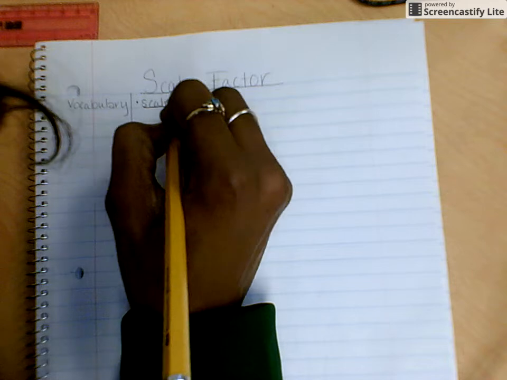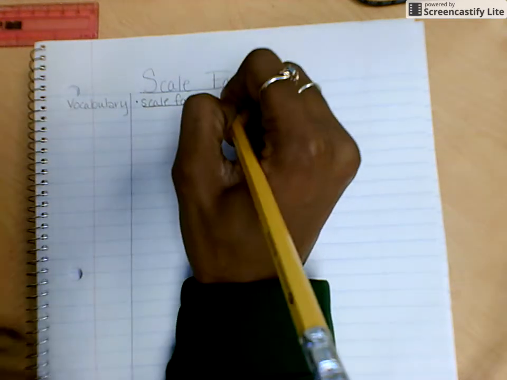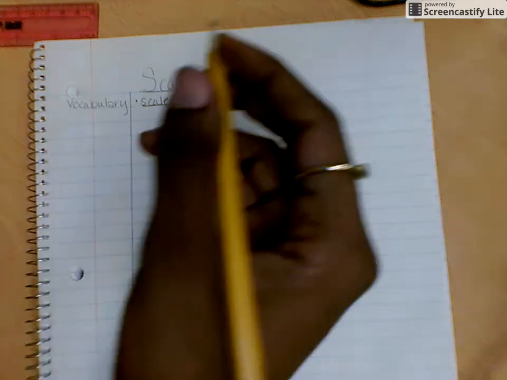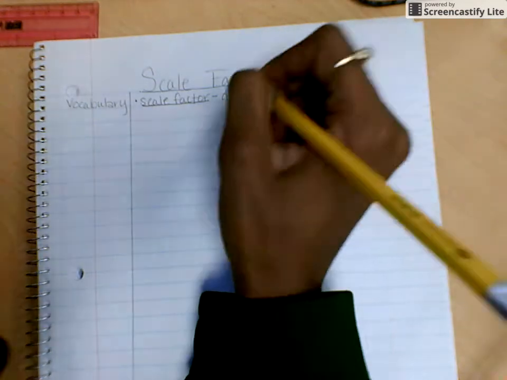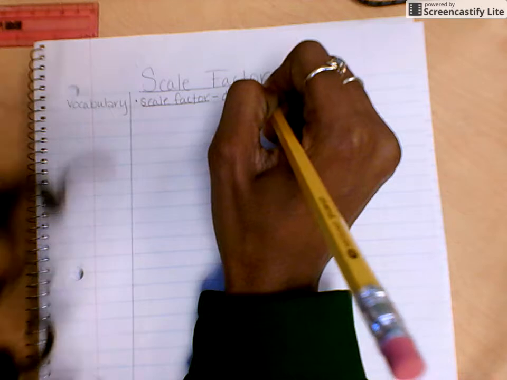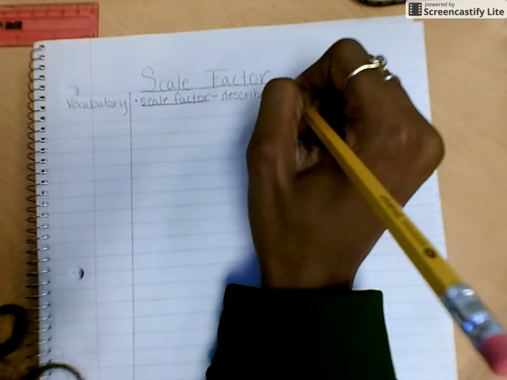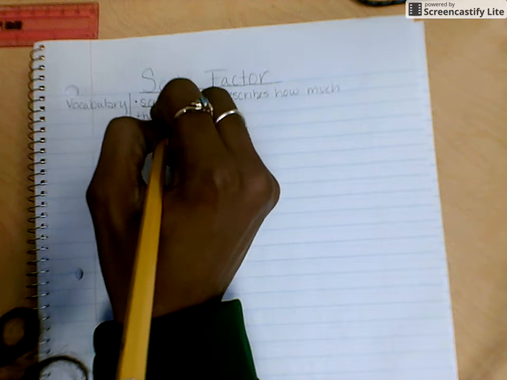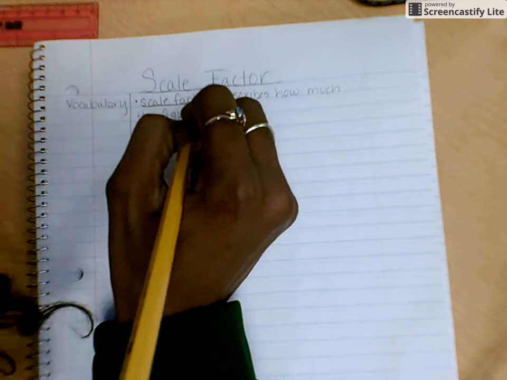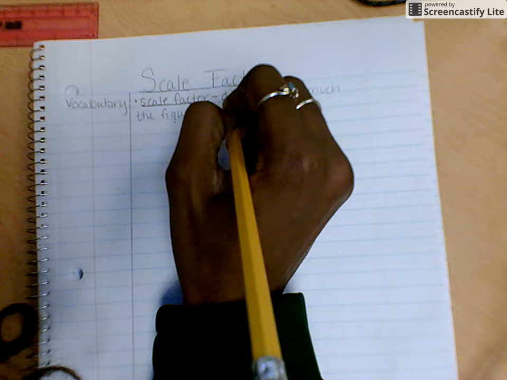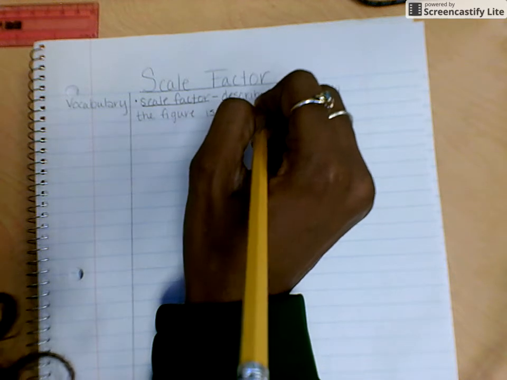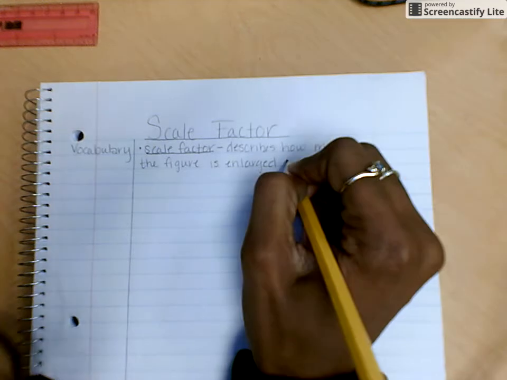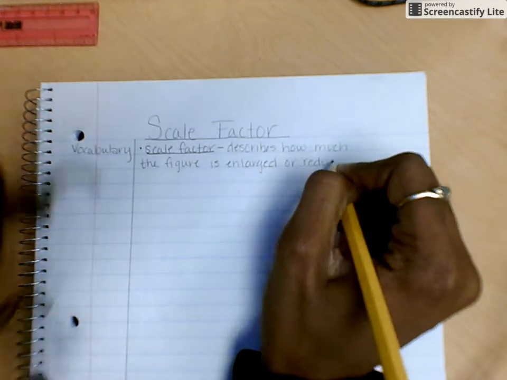So a scale factor describes how much the figure is enlarged or reduced by.